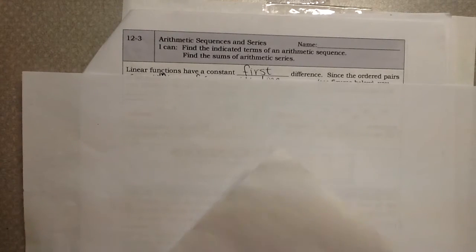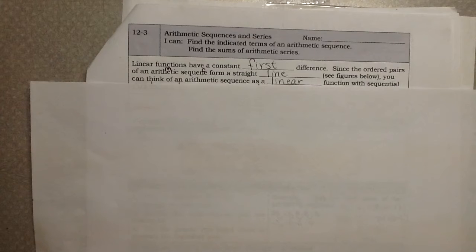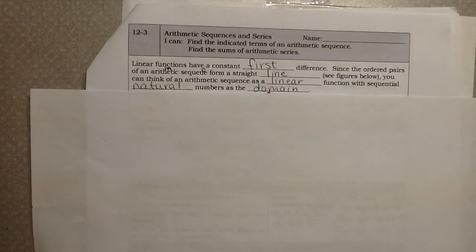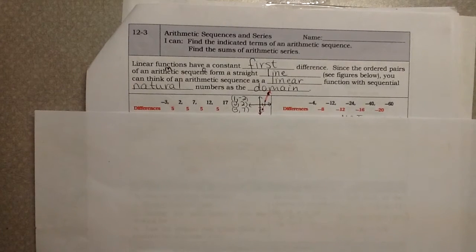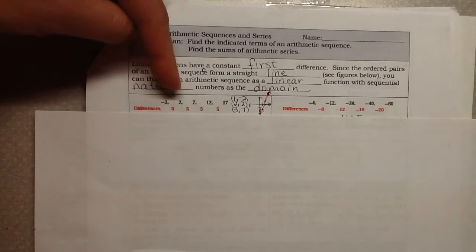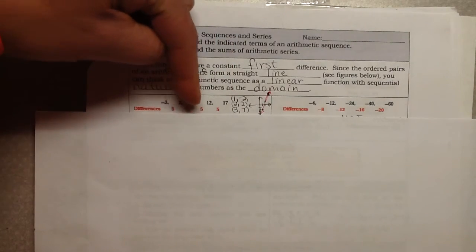Linear functions have a constant first difference, and since the ordered pairs of an arithmetic sequence form a straight line, you can think of an arithmetic sequence as a linear function with sequential natural numbers as the domain. So, for instance, 1, 2, 3, 4, these are our term numbers. Those would be our domain. This would be our range.